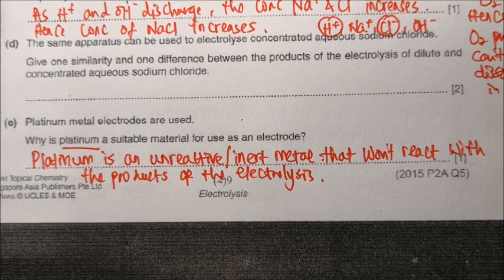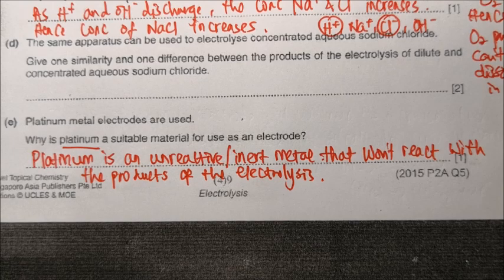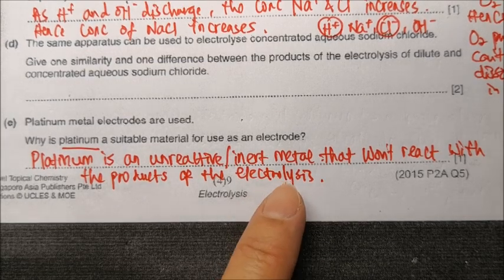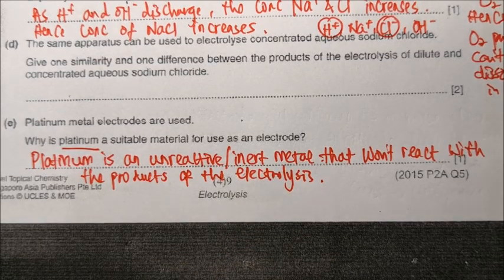So that's why it is a suitable material. Another answer given by the answer scheme is that it is a good conductor of electricity. Actually, a better answer will be the inert, unreactive metal.